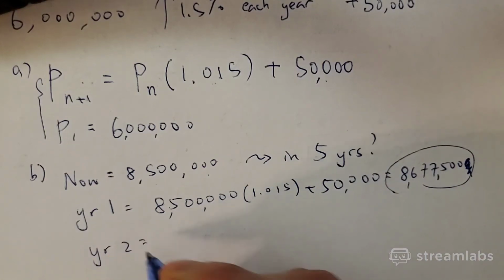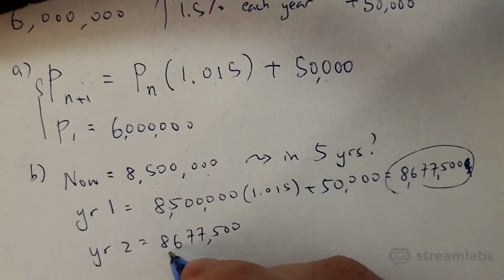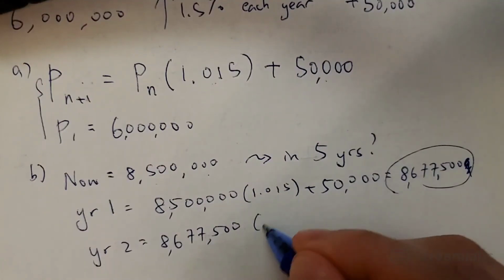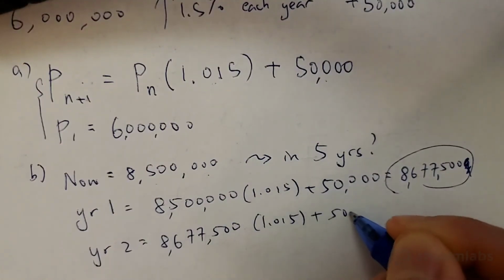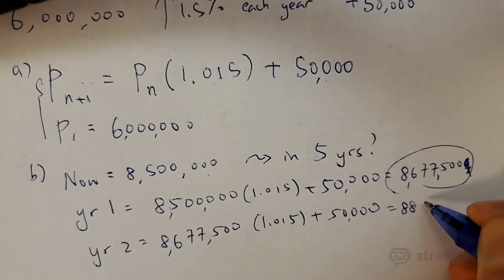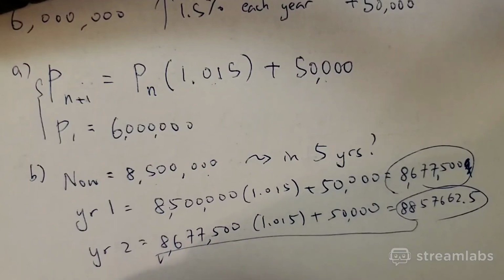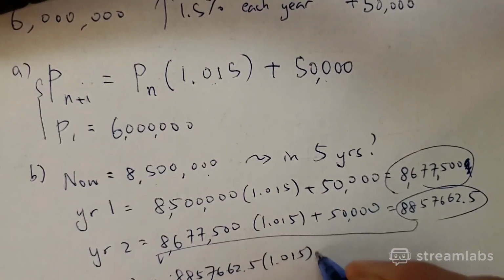So year 2 will be 8677500 times 1.015 plus 50,000. And then you get the next one, which is like 8857662.5. You use this to do the next one: 8857662.5 times 1.015 plus 50,000. And then you keep going until year 5.